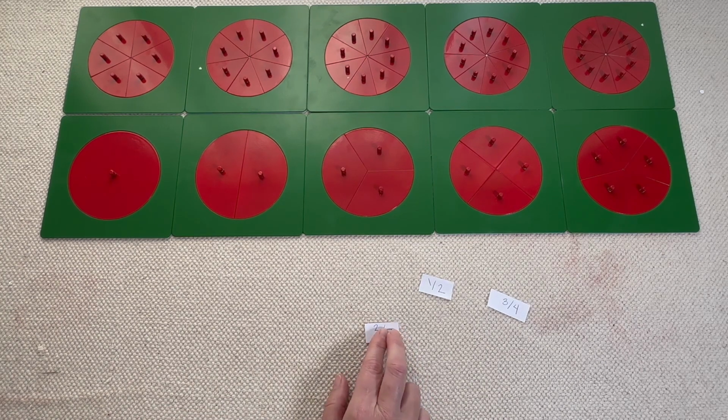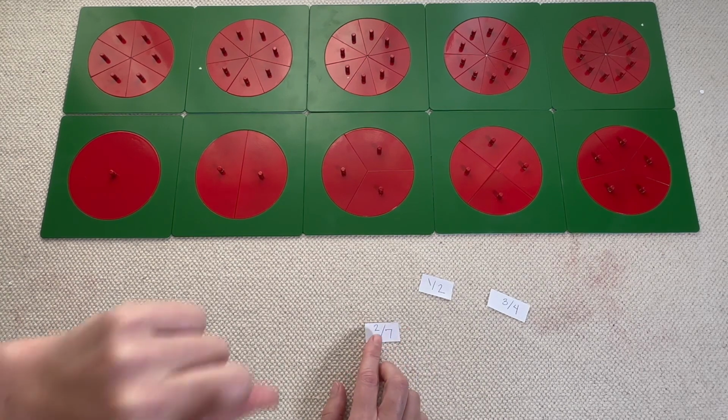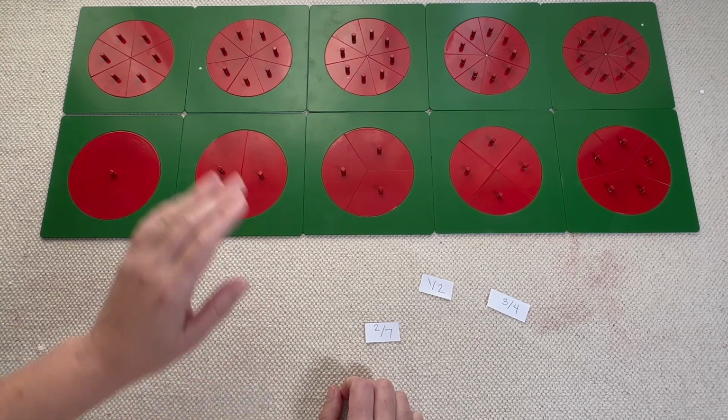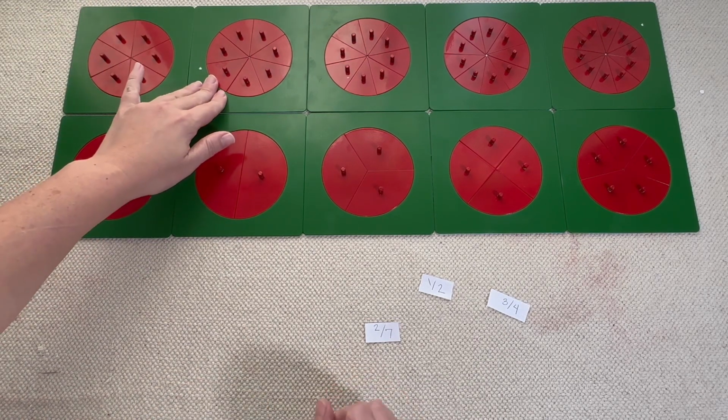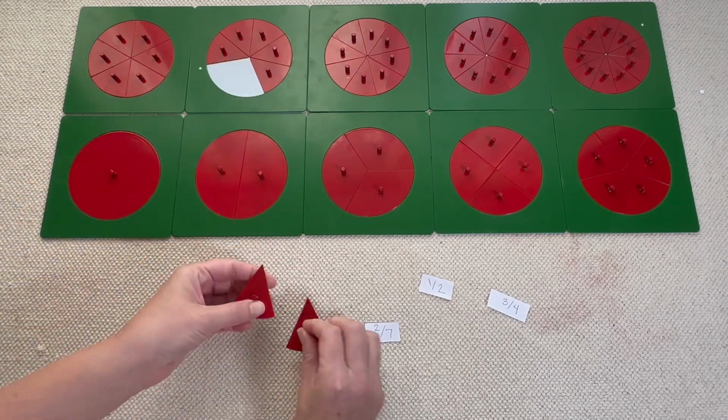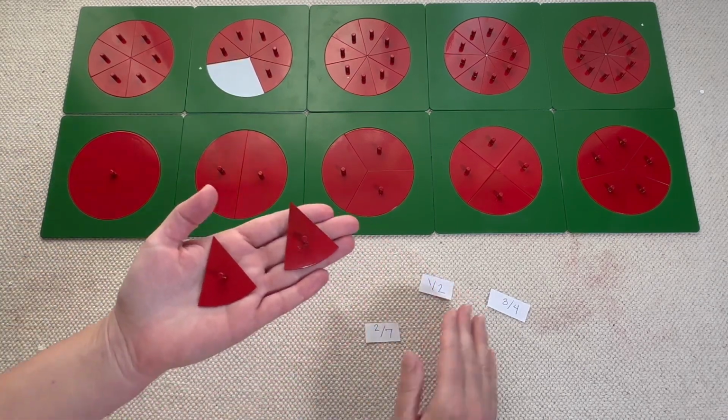The label will stay at the table or at the rug, and they're going to have to walk all the way over to where those fraction insets are. And they're going to have to remember, what is it? What family am I working with? Okay, I'm working with the family of the sevenths. How many do I need to get? I need to get 2. 1, 2.